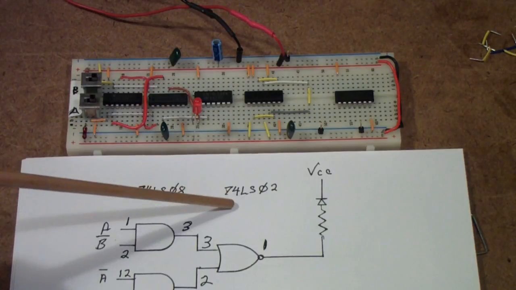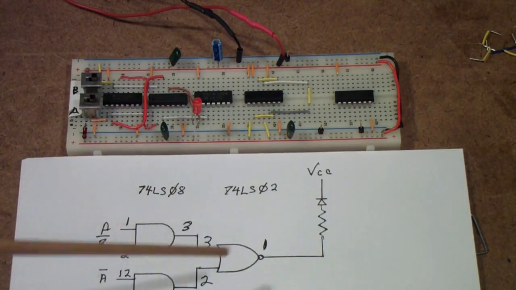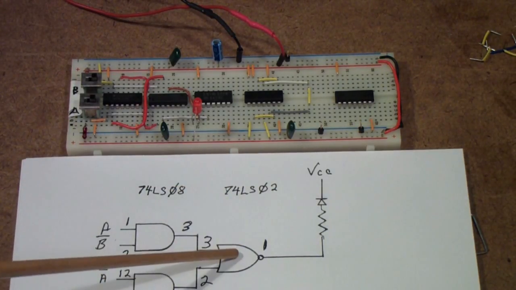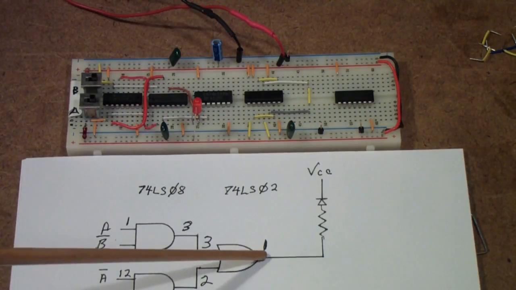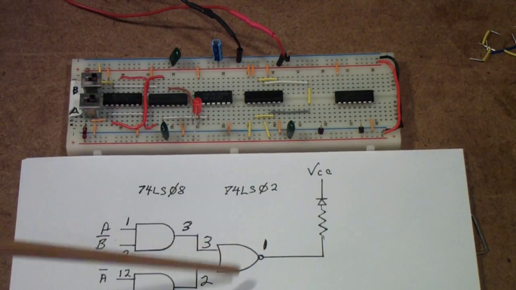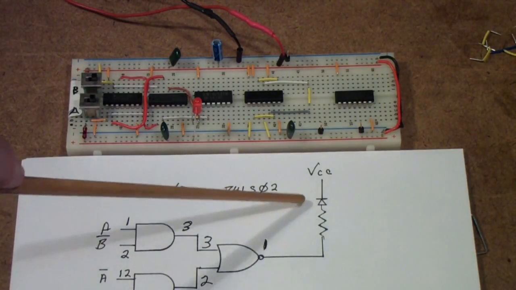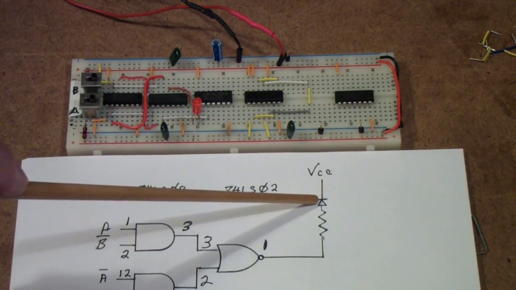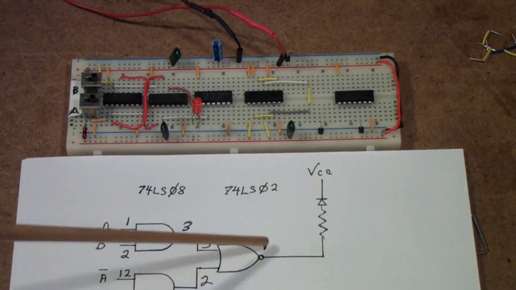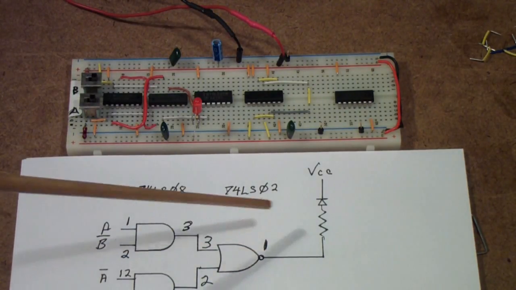And then they are feeding a 74 LS02, which is a group of NOR gates. Now we'll talk about this inversion a little bit more, but basically the only reason for the inversion is I want to be able to light an LED when this circuit is putting out true.